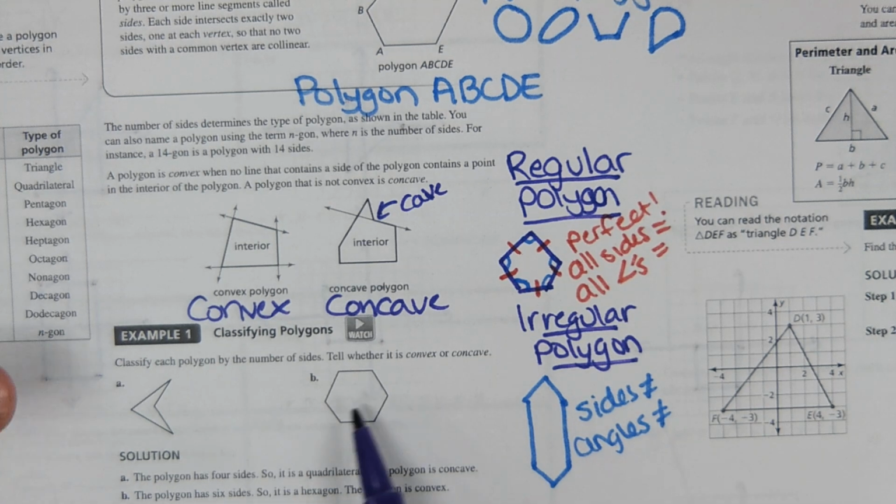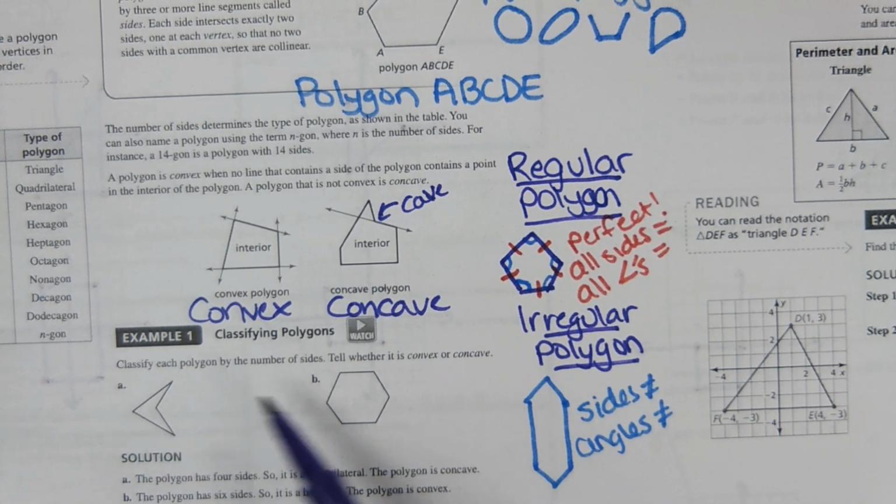So looking at these two examples, this one has a cave, it would be concave. This one is going to be convex. That's how I remember it.